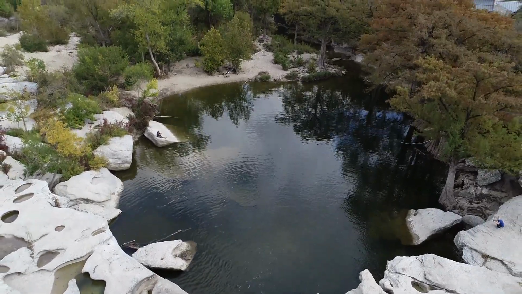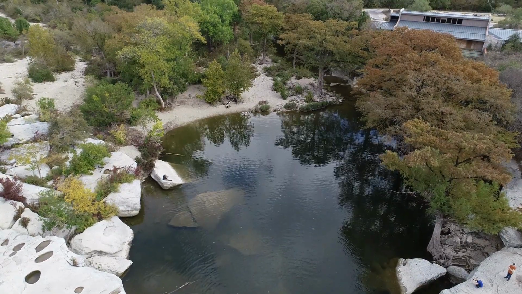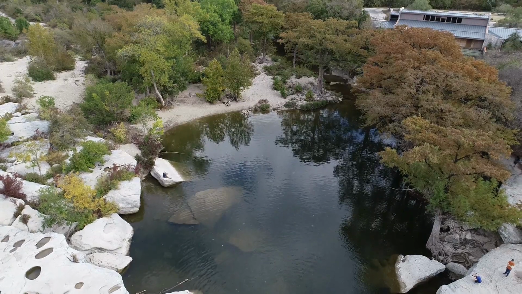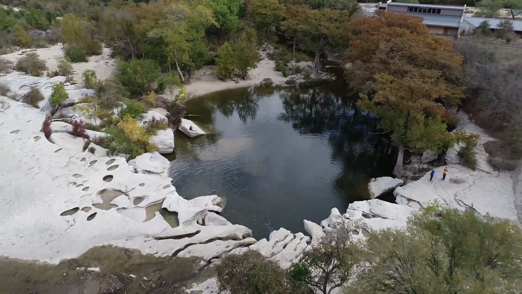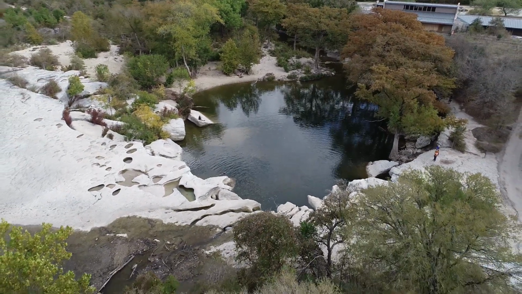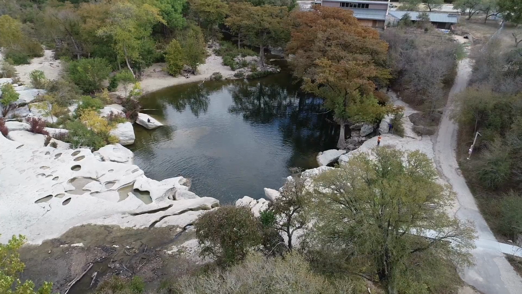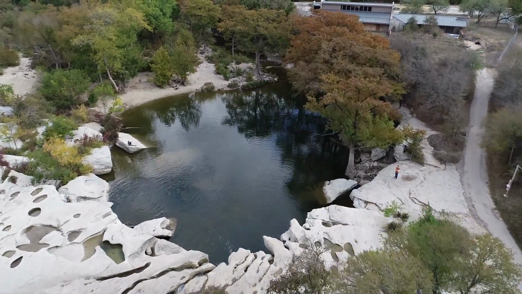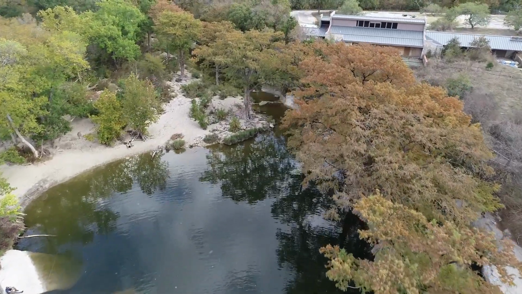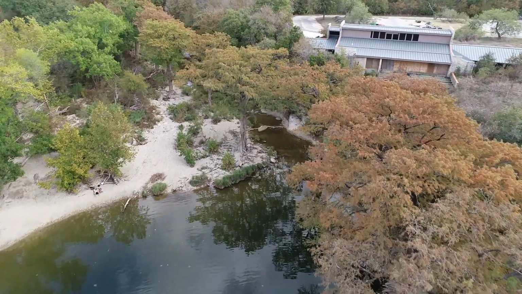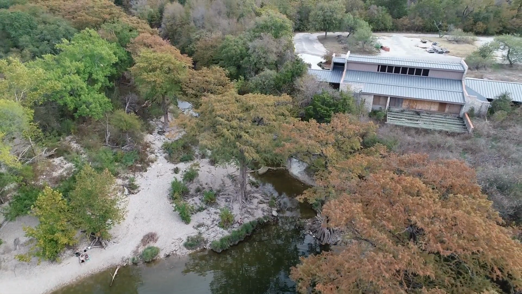Now the falls itself was produced by sediment rock. It formed over many years, and then the Onion Creek that runs through McKinney Falls State Park actually cut grooves in the dam, which the sediment rock makes and produces a spillway for when the water is low, like it is today.